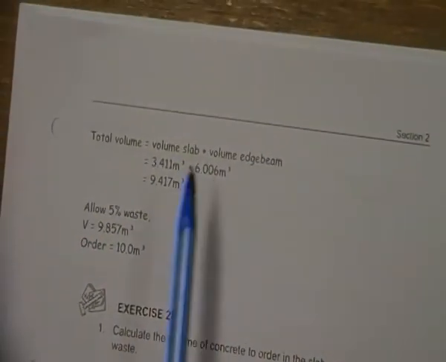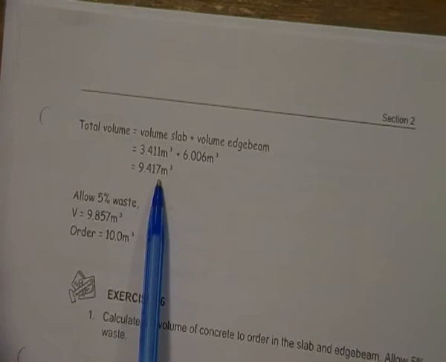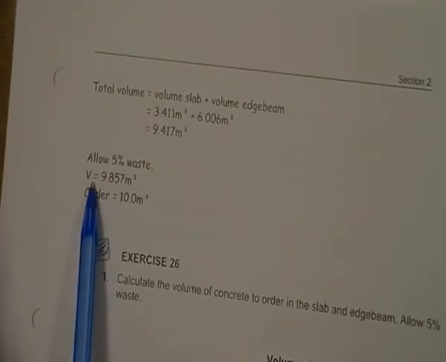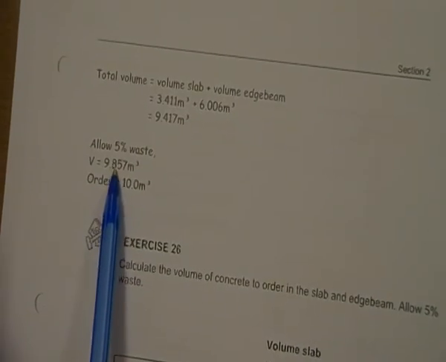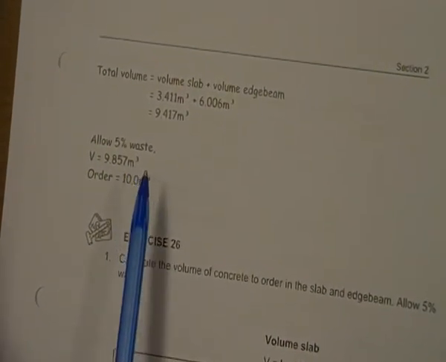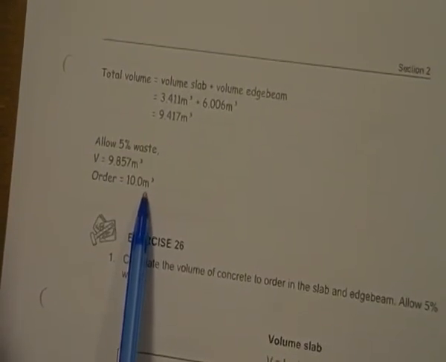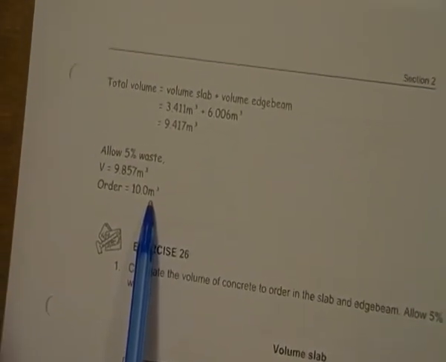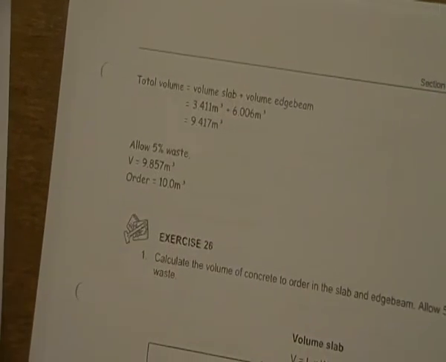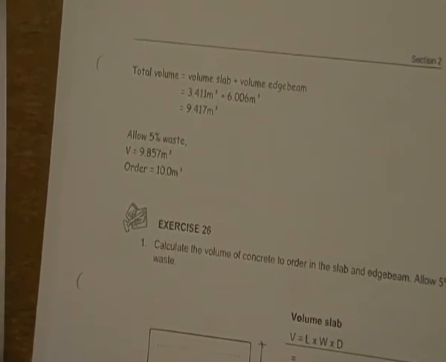So we've got our volume for our slab and our edge beam. We have that together, and then we're going to add our waste. Now we get a volume of 9.857. We can't order that. We're going to order our 10 metres cubed. Okay. We'll go on to exercise 26.